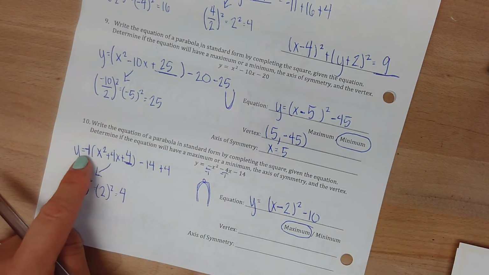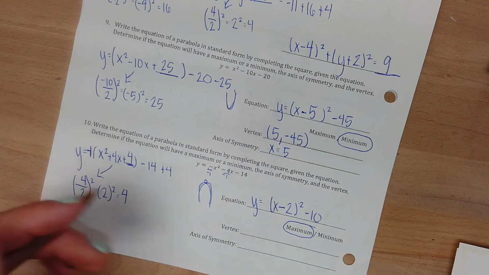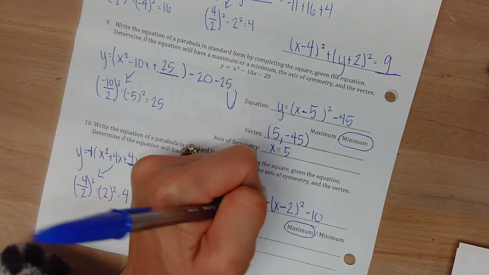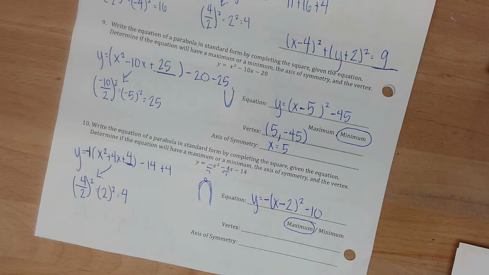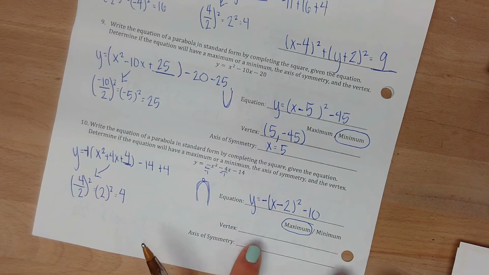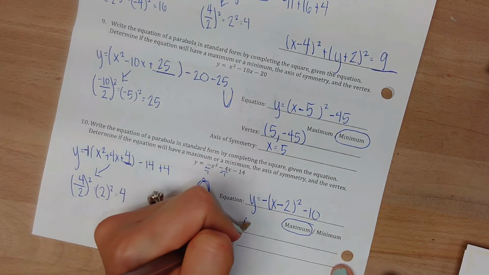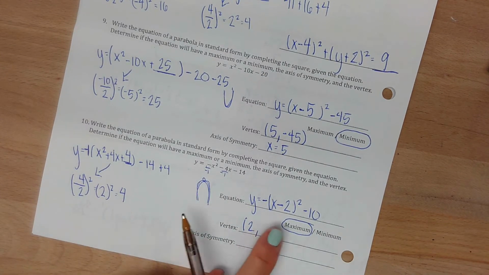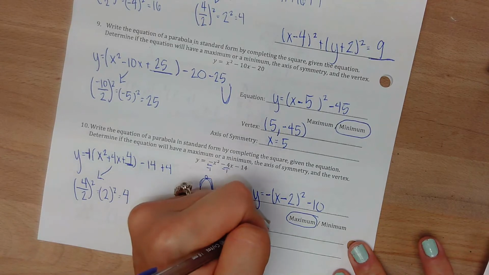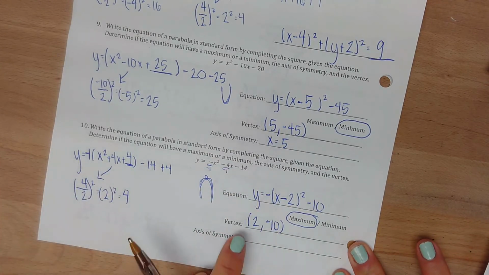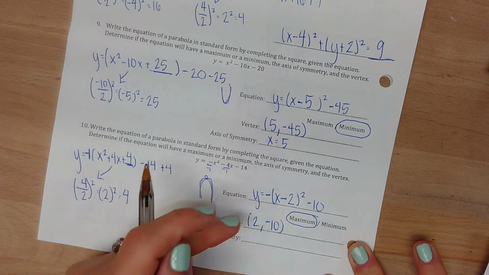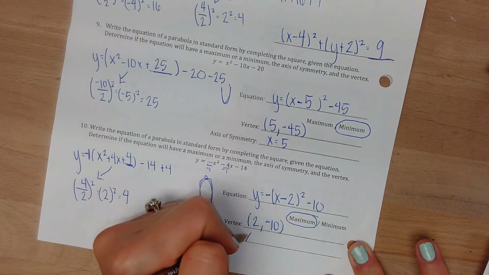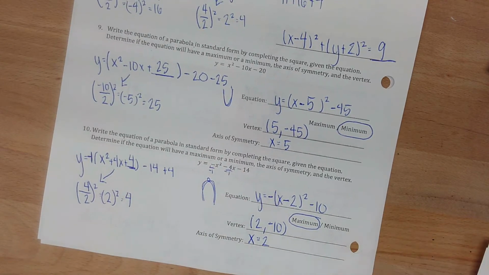What I can't forget is that I divided out this negative 1. So I'm going to put a negative in front of this. All right, so then my vertex, I take the opposite of this, which is a positive 2. And then my y value stays the same, so negative 10. My axis of symmetry is whatever my x value is, so x equals positive 2.